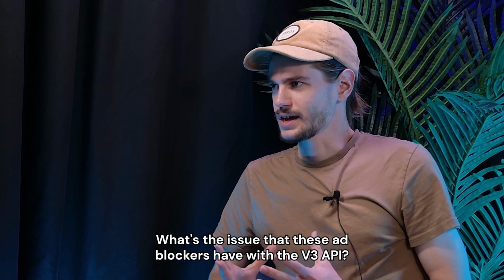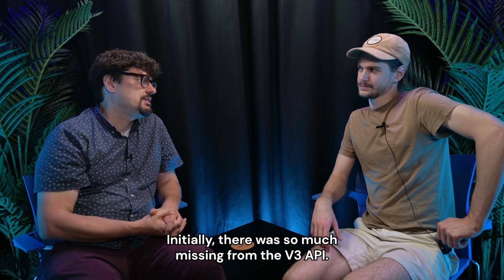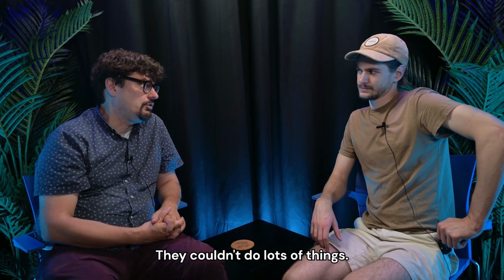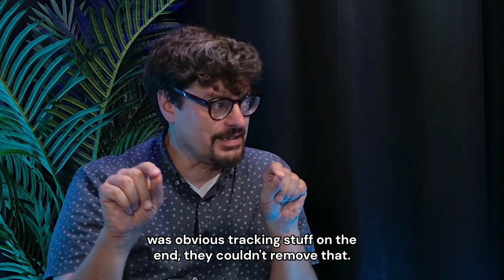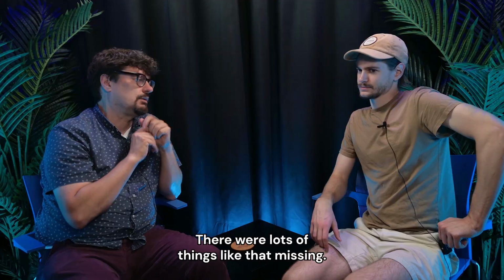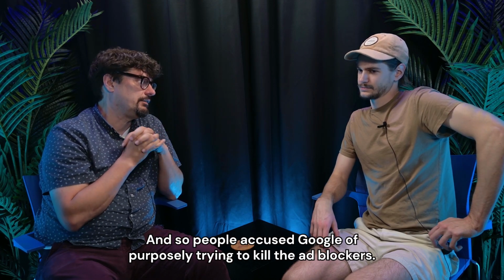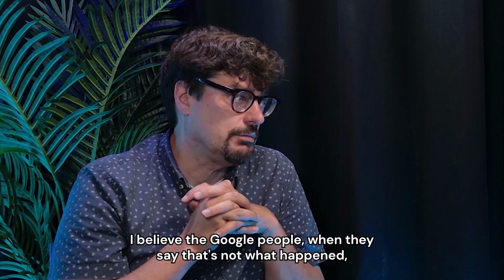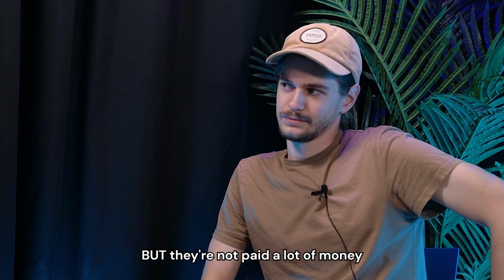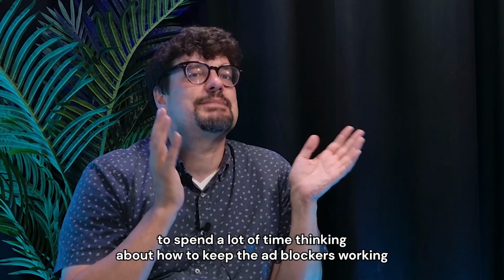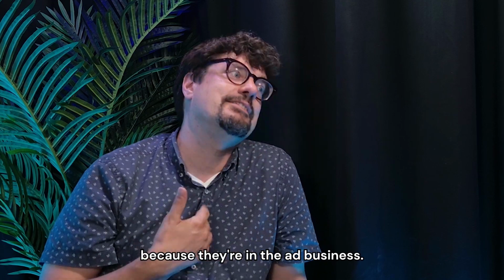What's the issue that these ad blockers have with the V3 API? Initially, there was so much missing from the V3 API. They couldn't do lots of things. If you clicked on a URL and there was obvious tracking stuff on the end, they couldn't remove that. There were lots of things like that missing. And so people accused Google of purposely trying to kill the ad blockers. I believe the Google people when they say that's not what happened. They were just trying to solve the security problem. But they're not paid a lot of money to spend a lot of time thinking about how to keep the ad blockers working, because they're in the ad business.